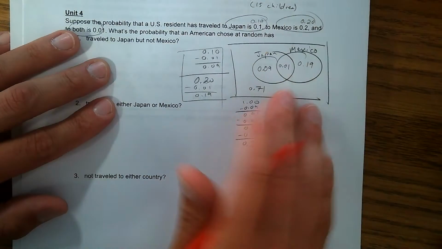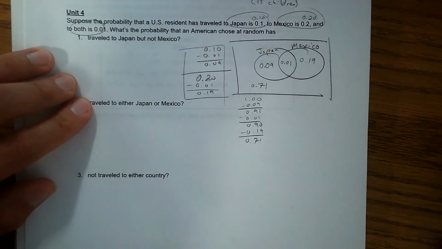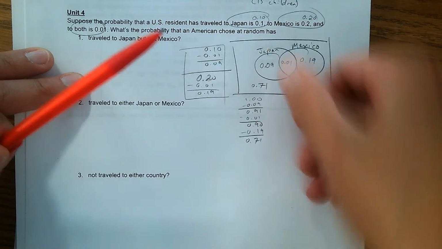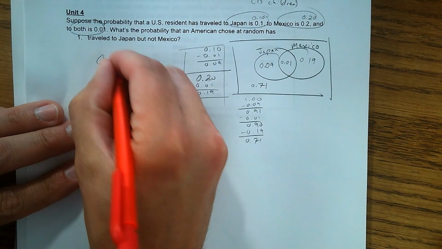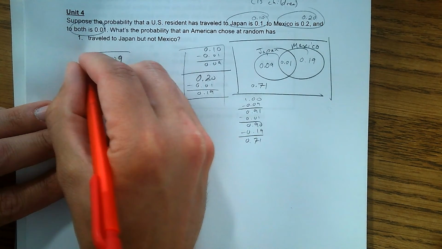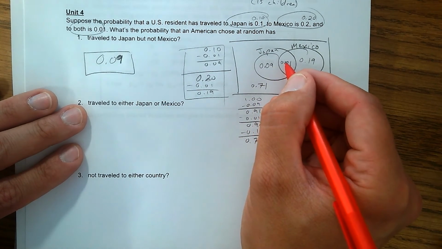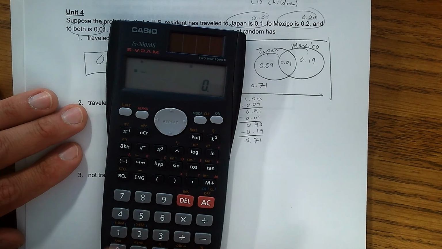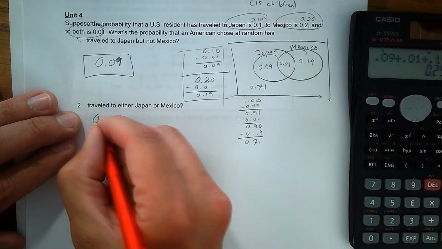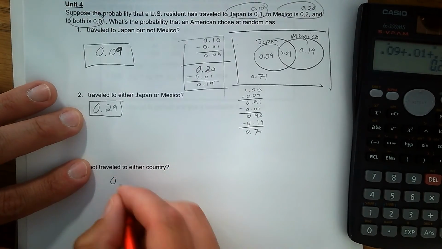Now that we have it all labeled, we have this number, this number, this number, and that number, we should be able to answer these questions. So who has traveled to Japan but not to Mexico? That would be this little probability, that little group right there. Okay, that's that. How about to travel to either Japan or Mexico? So we're going to include the both. So we're going to add all three of those. They've been to Japan, or they've been to Mexico, or they've been to both. So we're going to say 0.09 plus 0.01 plus 0.19. That's 0.29. Last but not least, to neither country, that's the 0.71.